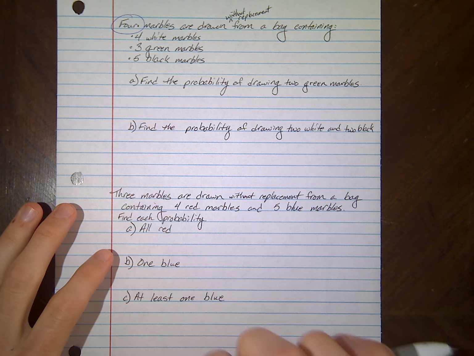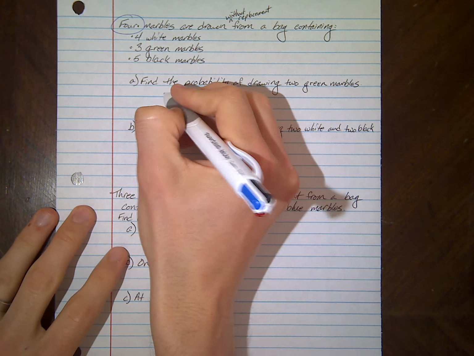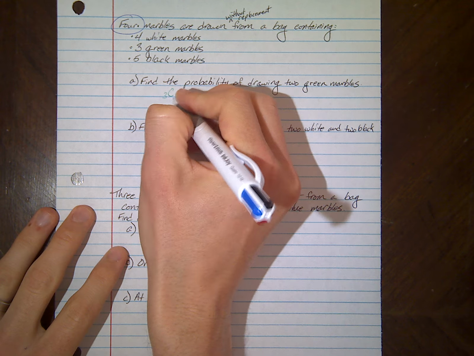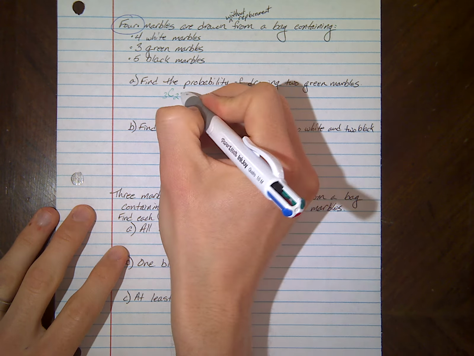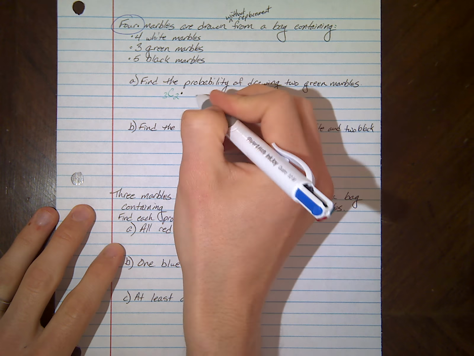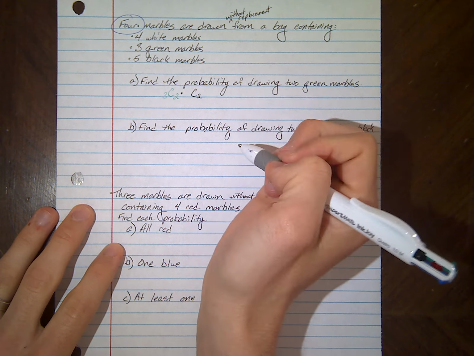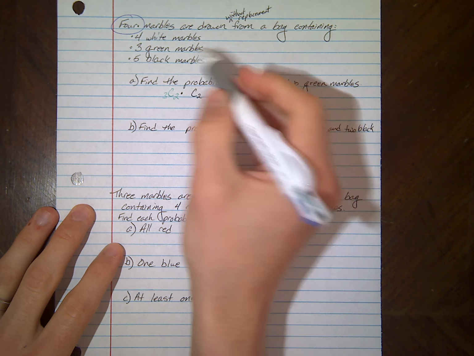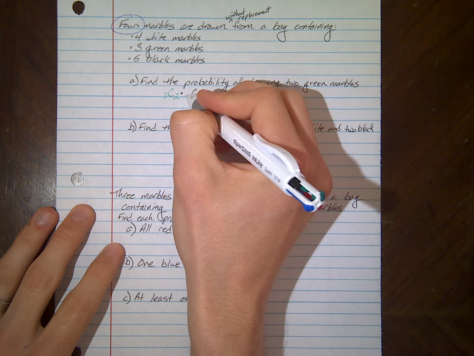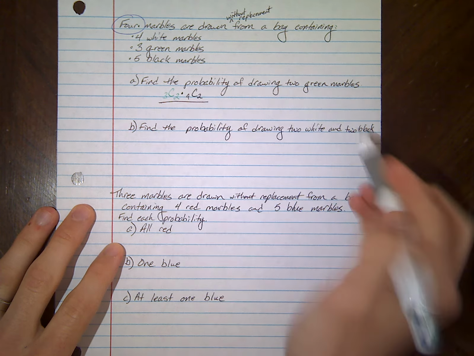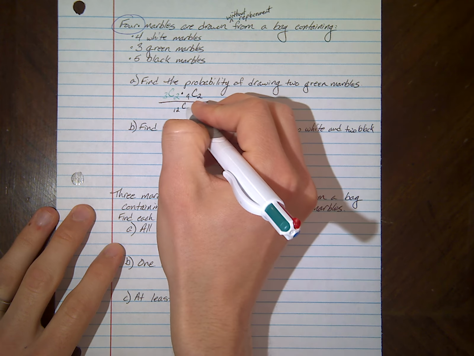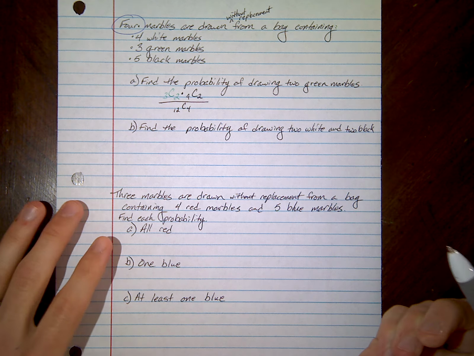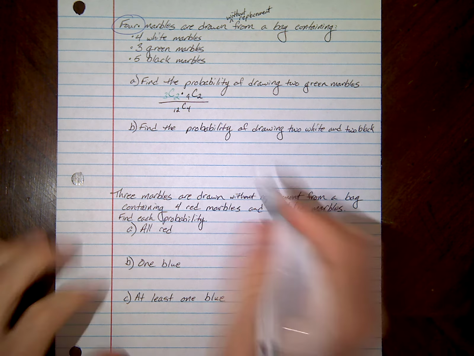Okay, so that means that you have 3 greens to choose from, and you want 2 of them. But that also means you need 2 non-green ones. Well, how many non-green ones are there? The white and the black, there are 9. Okay, how many total marbles are there? There's 12, and we are drawing 4 of them. Okay, so that's how we would set this up.